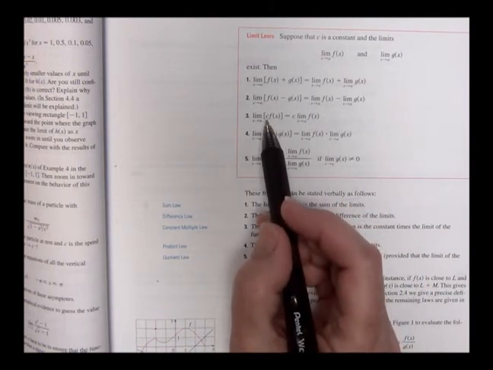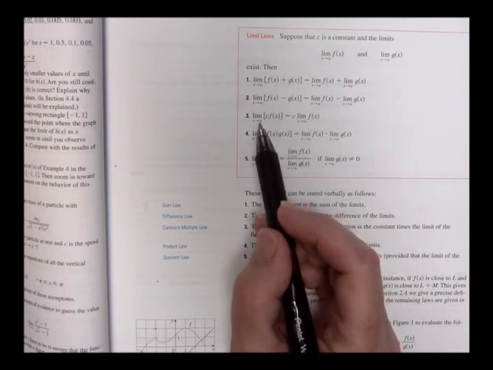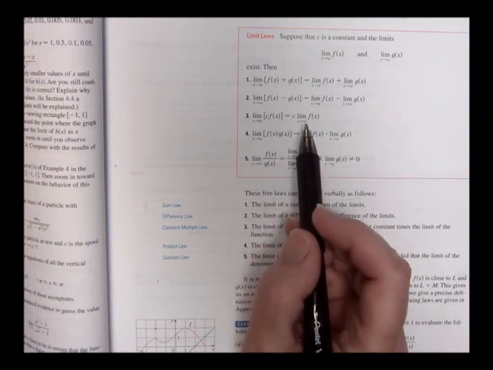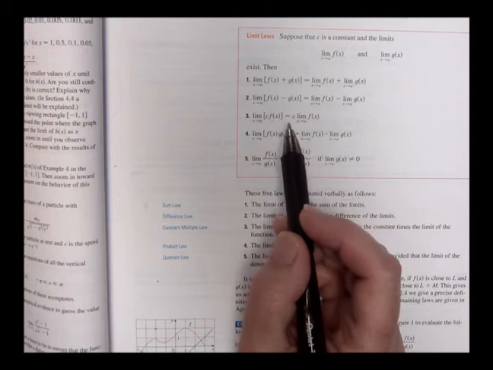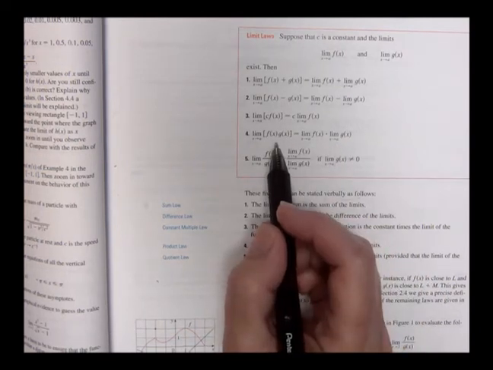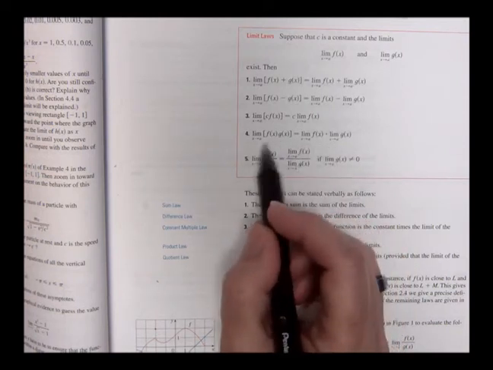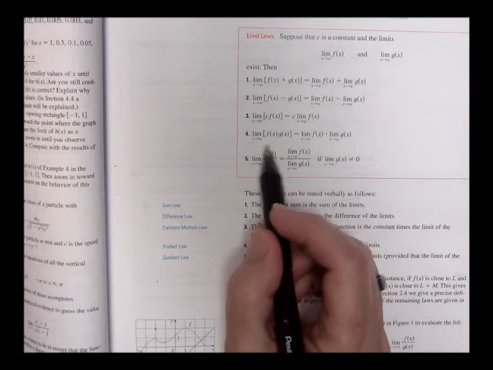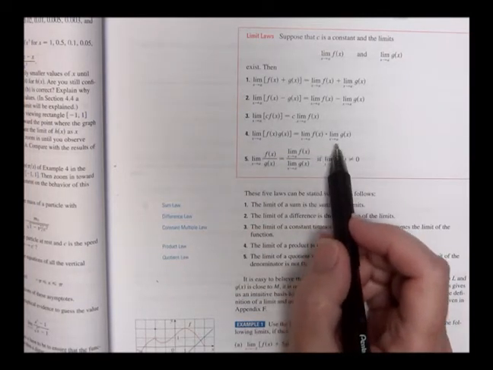You can either multiply a constant through the function first and then take the limit, or, this is usually easier, you can take the limit of the function and then multiply by your constant. Multiplication, same thing. You can multiply them both together first and then take the limit, or you can multiply the limits together.